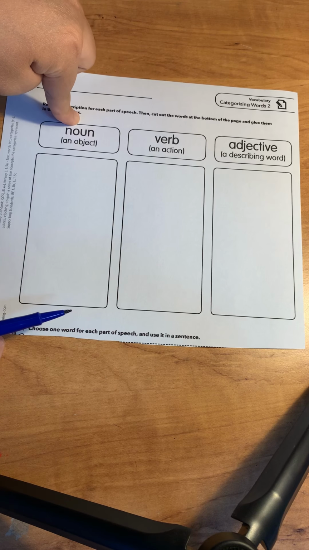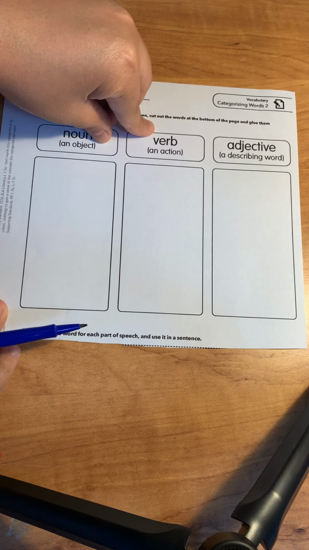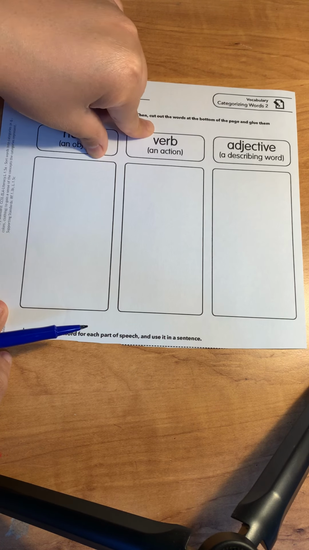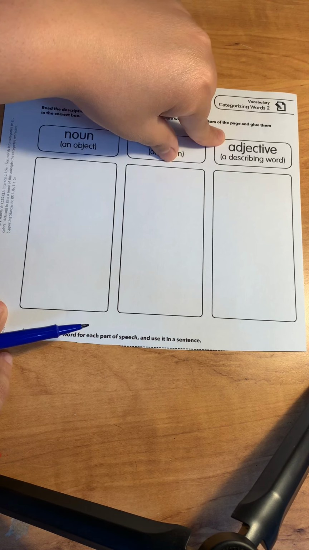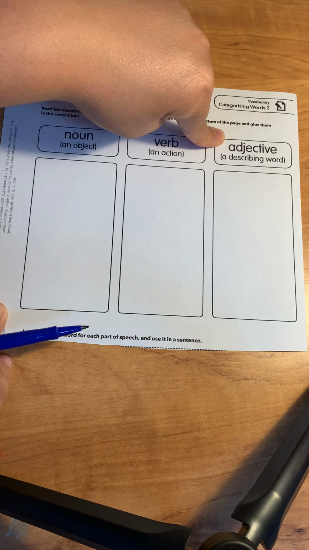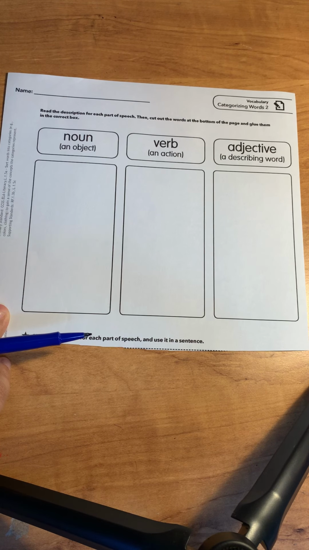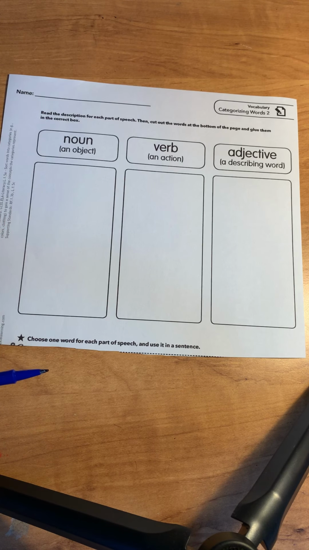We have nouns, and nouns is usually describing an object. Verbs are actions like running, walking, talking, smelling. Anything that you do is an action, also known as a verb. And then the other part of speech we have is an adjective. And this one describes a word. So, like the word hot, a color, how it feels. So soft, hard, smooth, right? Those are all describing words. So let's look at the first word. And I'm going to take this one out.